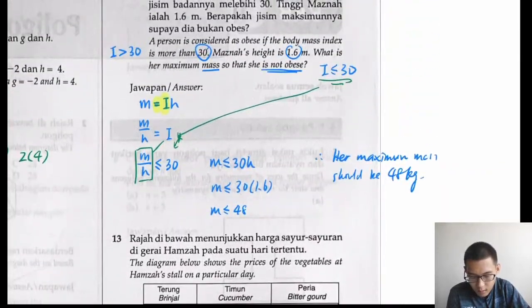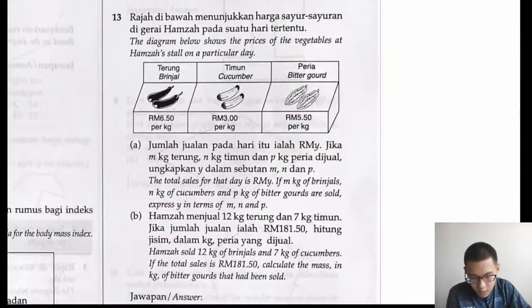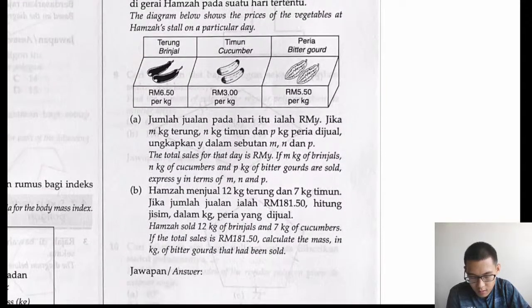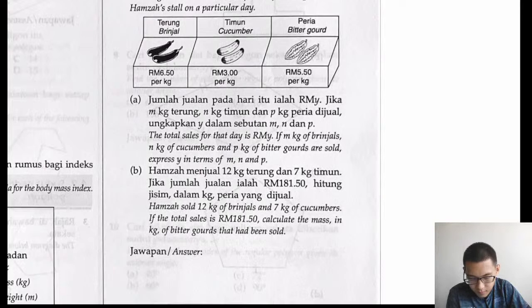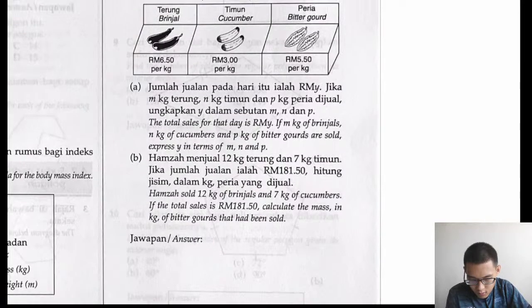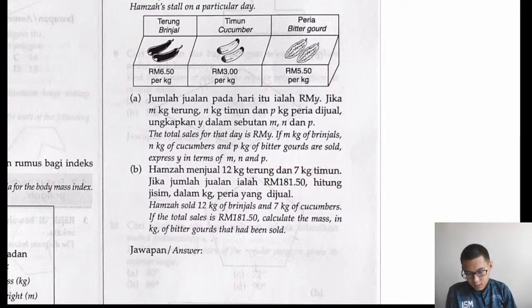So I use this pattern. Okay, so the diagram below shows the price of vegetables at Hamza's store on a particular day. The total sale that day is Y. If m kg of brinjals, n kg of cucumbers, and p kg of bitter gourd are sold, express Y in terms of m and p.